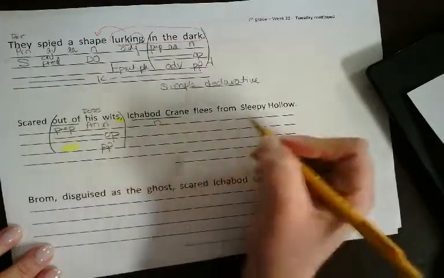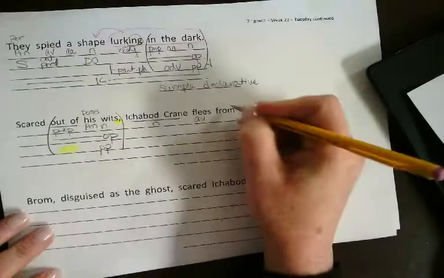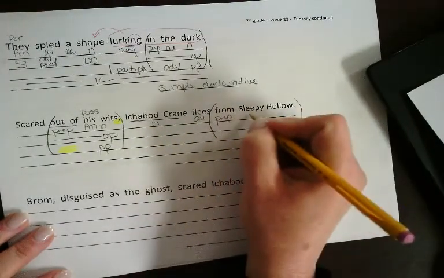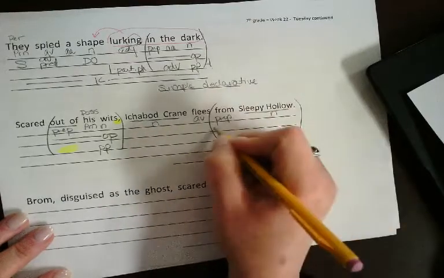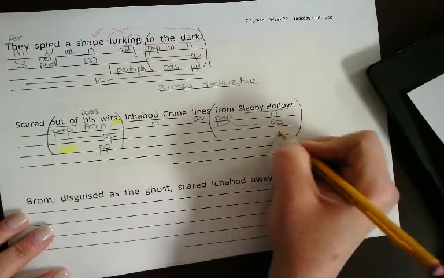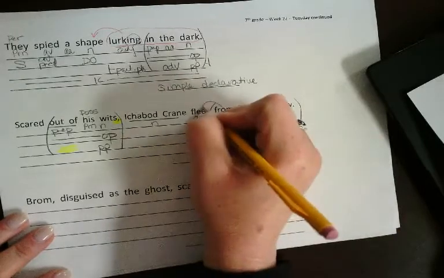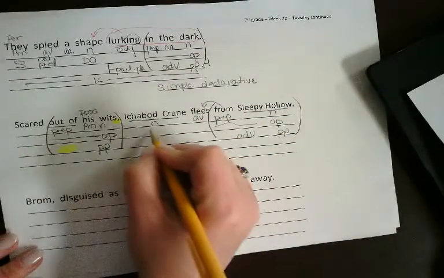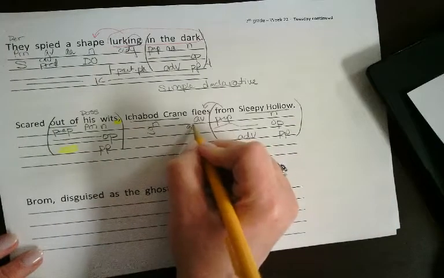Ichabod Crane is the name of a character, so he is a noun. Flees is an action verb, and from Sleepy Hollow is going to be a prepositional phrase. From is your preposition, Sleepy Hollow is a noun. It's also the object of the preposition, and this is answering the question, where did he flee? So it's an adverb prepositional phrase. Ichabod Crane is your subject, and flees is your action verb predicate. So you're pretty well done, except you have this funky group of words right here.